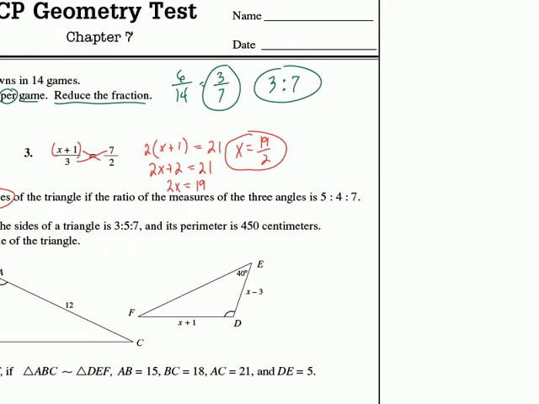All right. So the measures of the angles of a triangle, and the ratio is 5 to 4 to 7. Does that mean one of the angles is 5, the other is 4, and the other is 7? No. Of course not, because what do all the angles have to add up to be in a triangle? 180 degrees. So 5, 4, and 7, there's no way that adds up to 180 degrees. But this represents 5 times a certain number. This represents 4 times that same number and 7 times that same number.